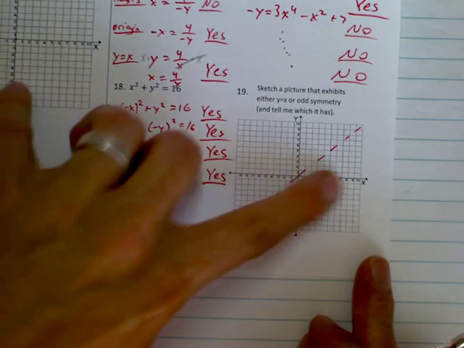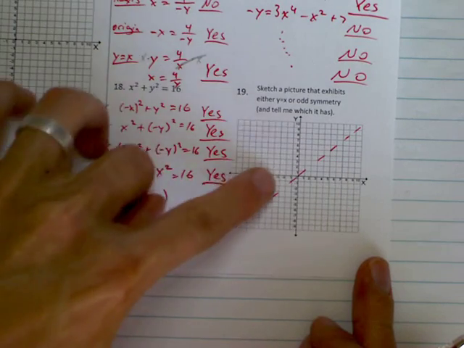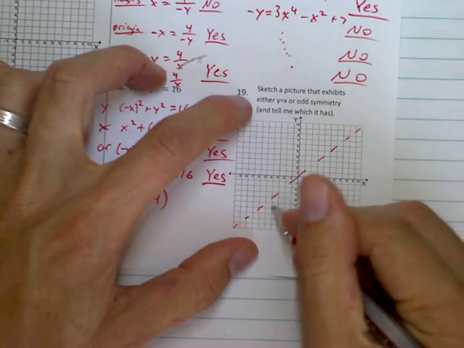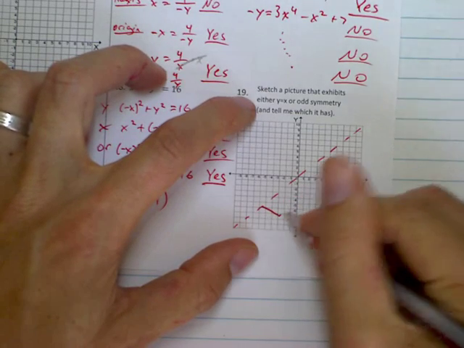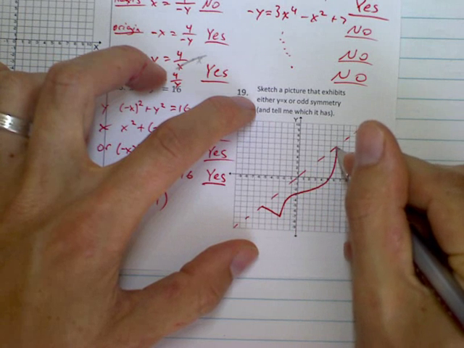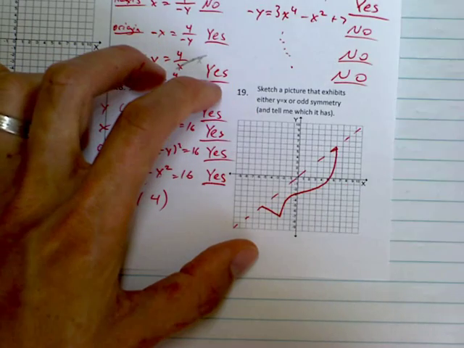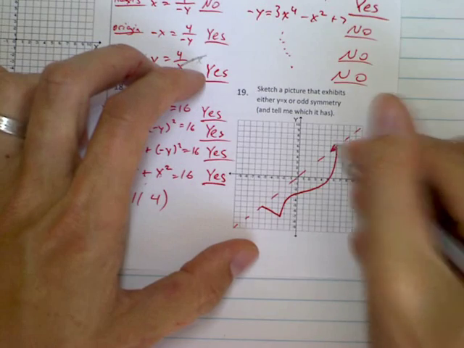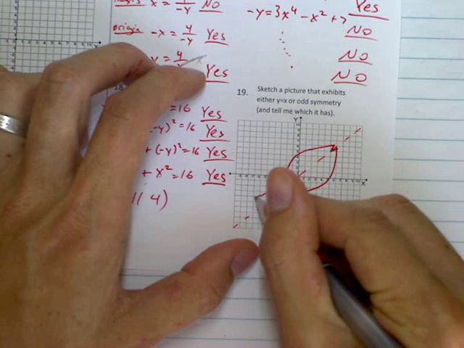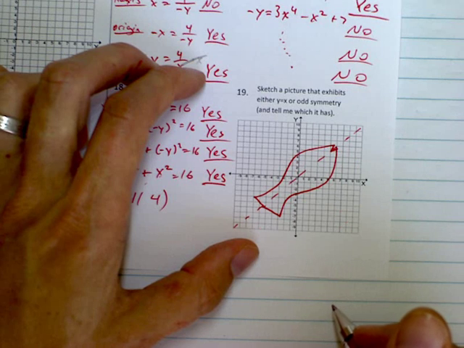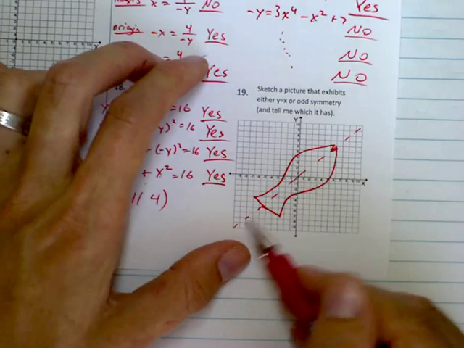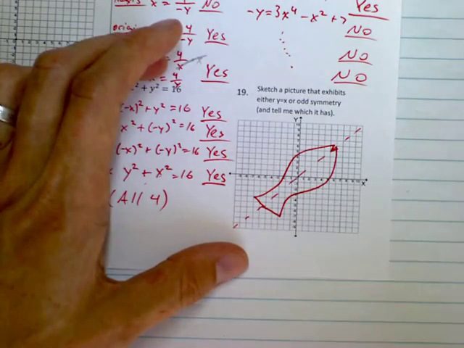So basically I just need to make this a reflection of that. And that's it. So one easy way to make this happen is I might draw something on one side, and then I'm going to reflect it onto the other side. More or less. Okay, so I drew a fish. So this fish has y equals x symmetry. It's symmetric across the line y equals x.